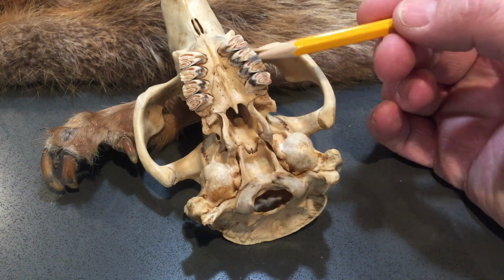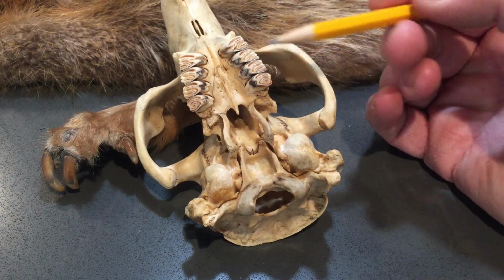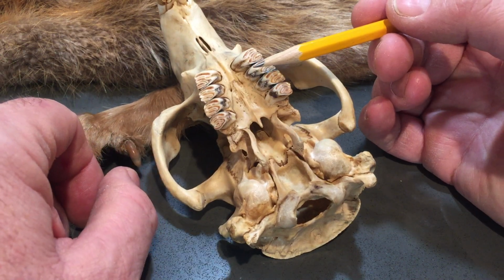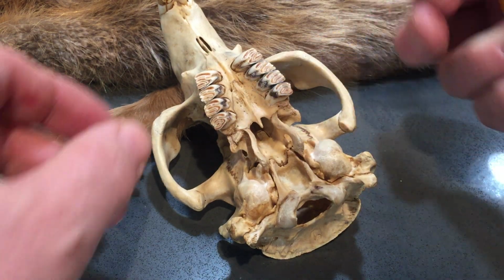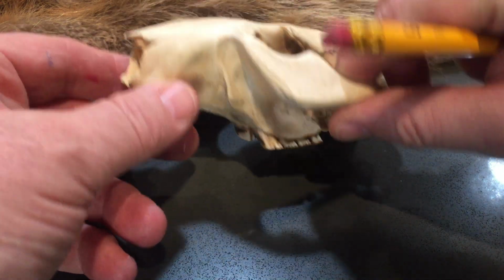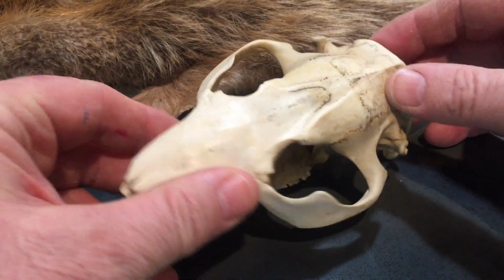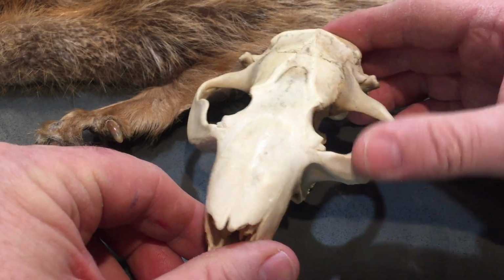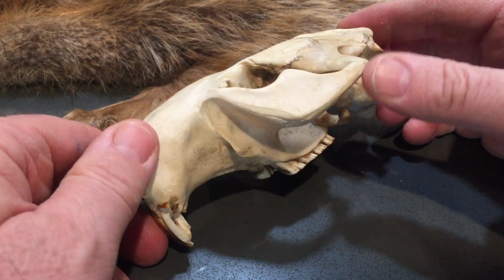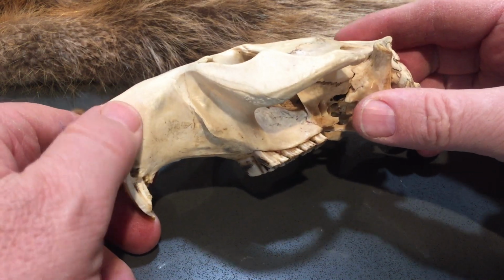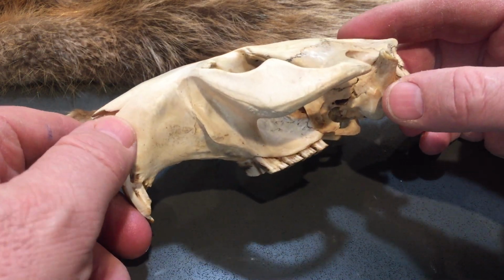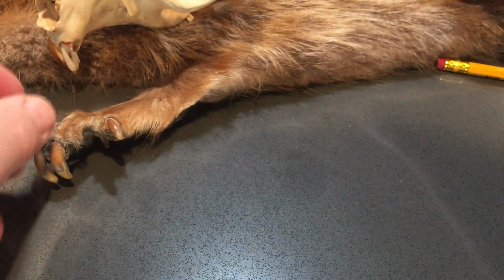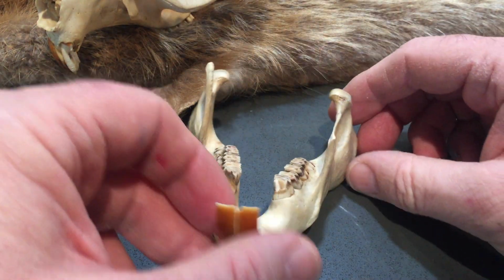And the teeth have flat occlusal surfaces, because these are obviously herbivores, and that is how they survive. So the large, flat, heavy zygomatic arch, with the sciuromorph condition with regard to the muscle insertions.